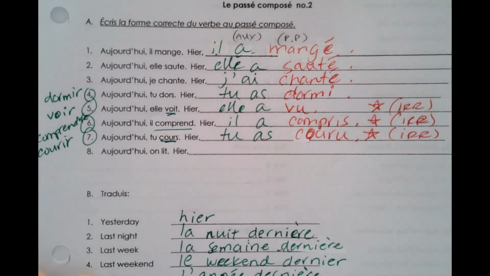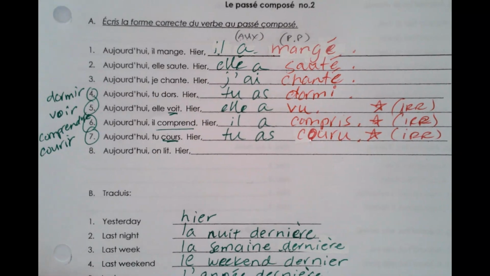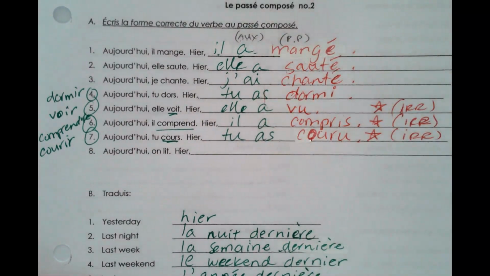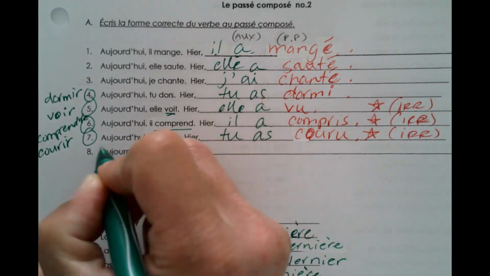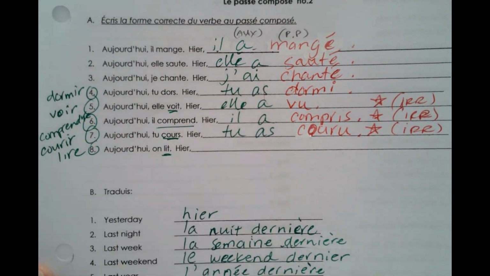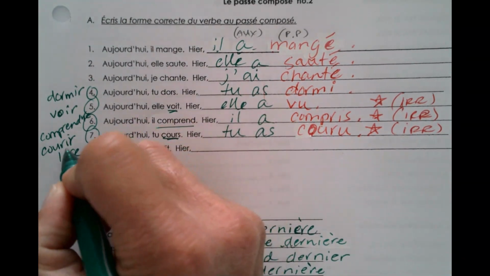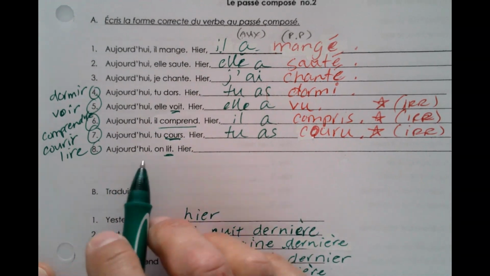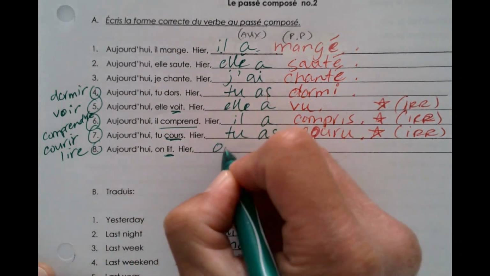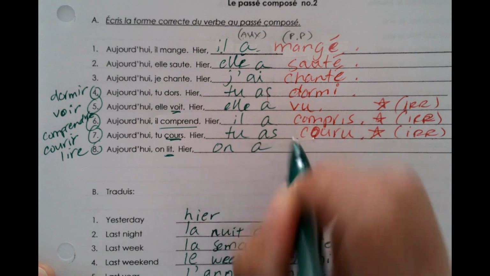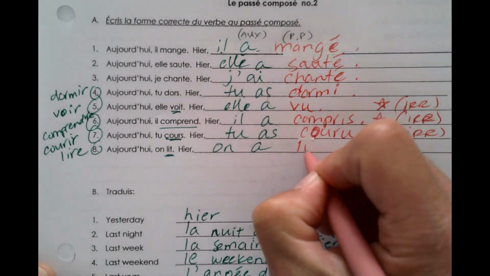The past participle is irregular, but it's still just avoir, so nice and easy. This is also irregular. It's the verb lire, to read. Aujourd'hui, on lit. Today, one reads. Yesterday, one read, or one has read. On a lu.